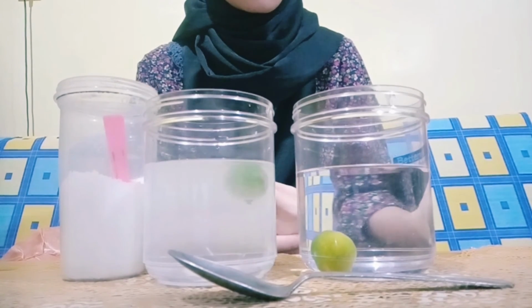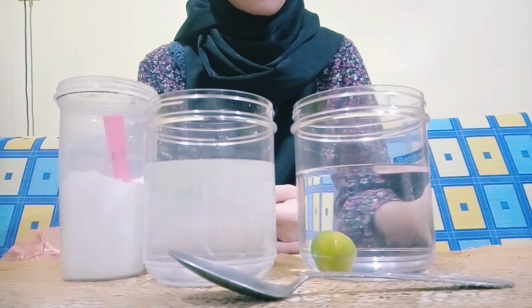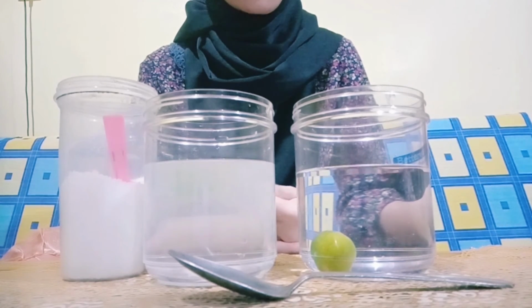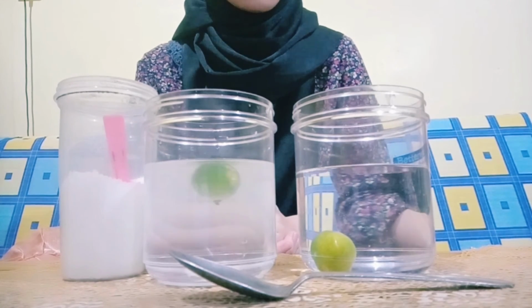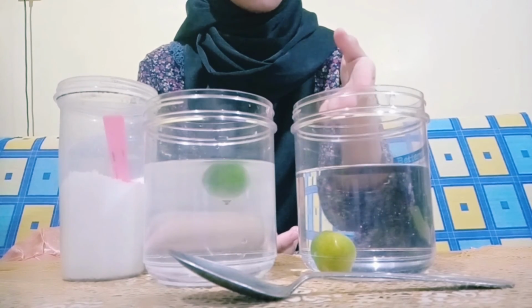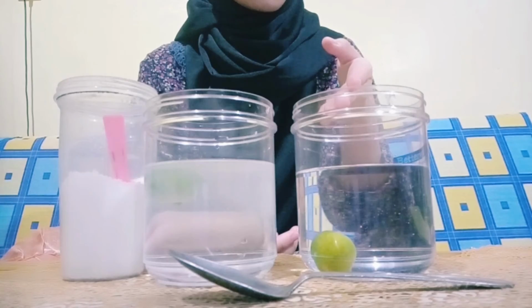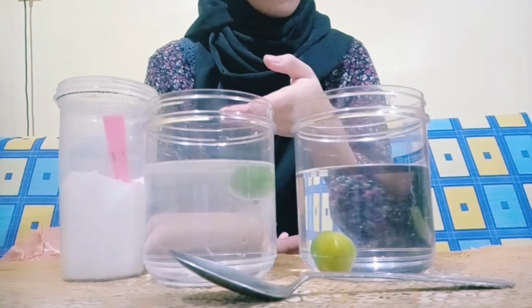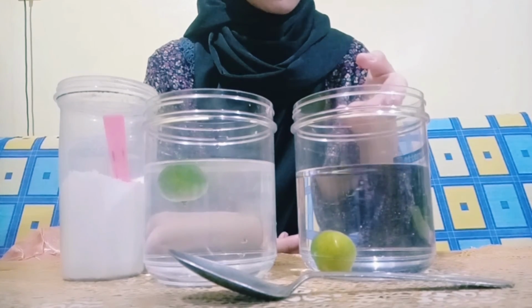This is because the density of this lemon is less than the density of the salt water, so it floats. On the other hand, the density of the lemon in the common tap water is higher than the density of the water. This is the reason why one lemon floats while the other one sinks.